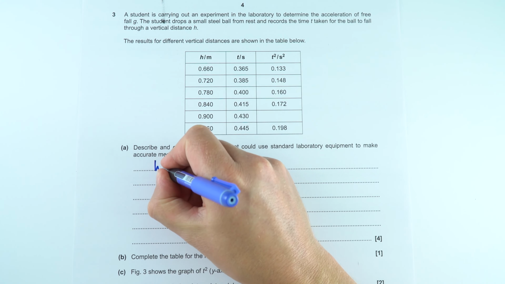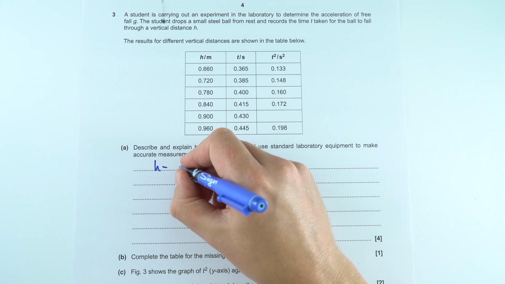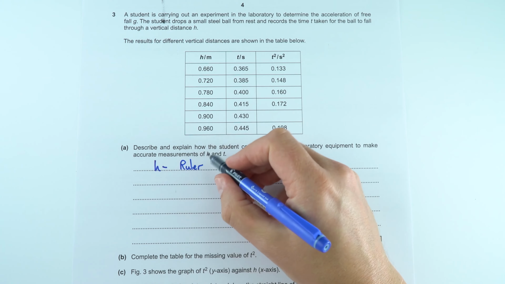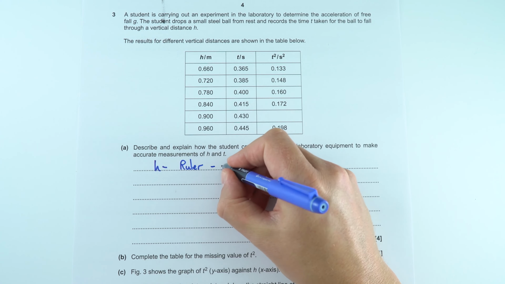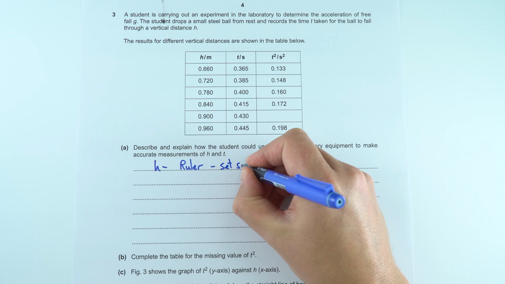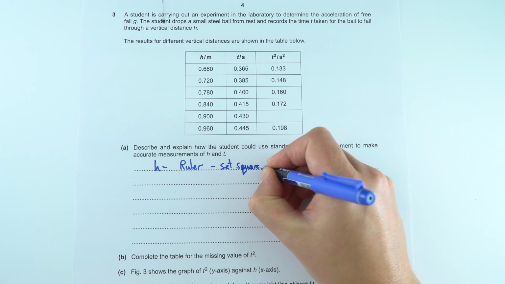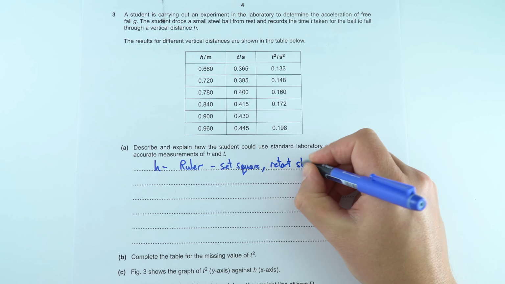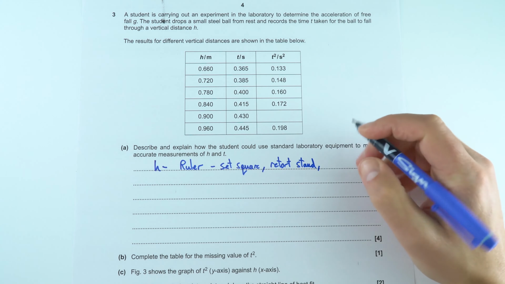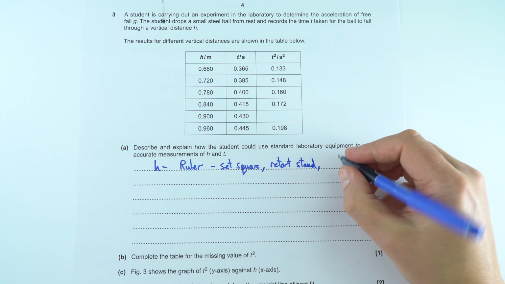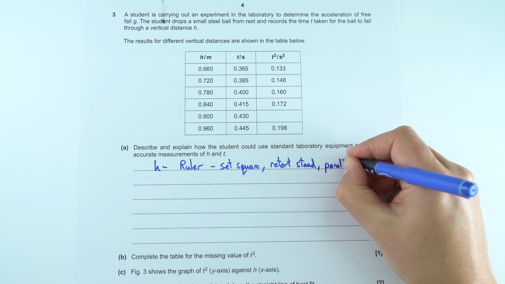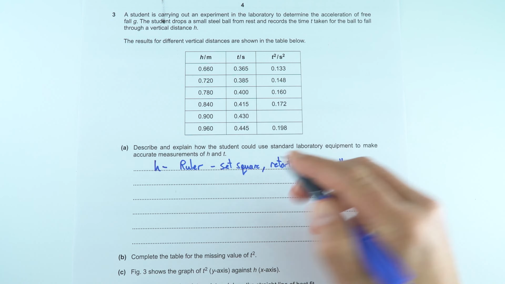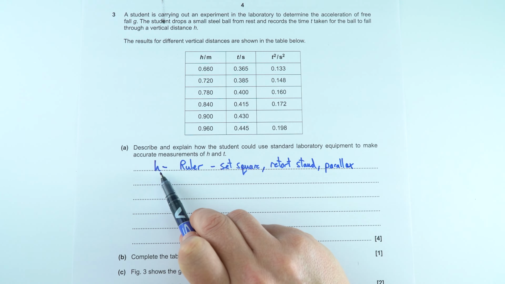So first of all, let's think about the height. What we want to do is use a ruler, and to make sure the height is as accurate as possible, you've got to include things like maybe using a set square to make sure that it's vertical. It could maybe be clamped in a clamp stand or a retort stand. And also we maybe think about our eye level to reduce any parallax error. So these are the kind of things that you can talk about how to get an accurate measurement of height.